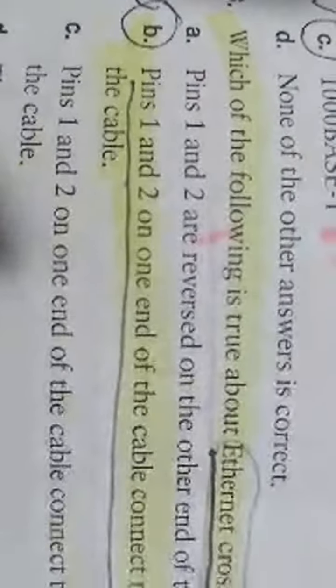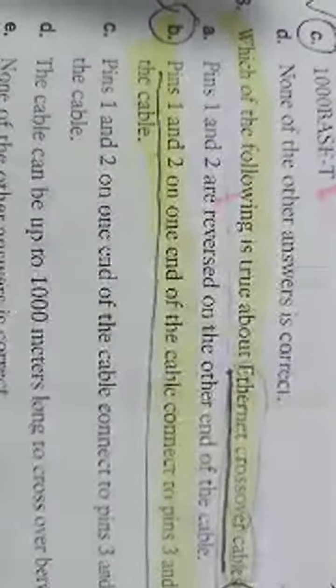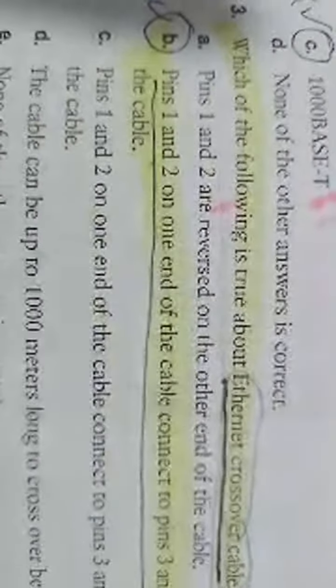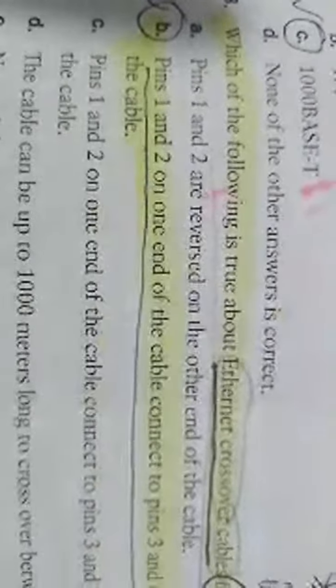What we just discussed is in questions 1 through 6, and is number 3: which of the following is true about an Ethernet crossover cable? And as you can see, pins 1 and 2 on one end of the cable connect to pins 3 and 6 on the other end of the cable.